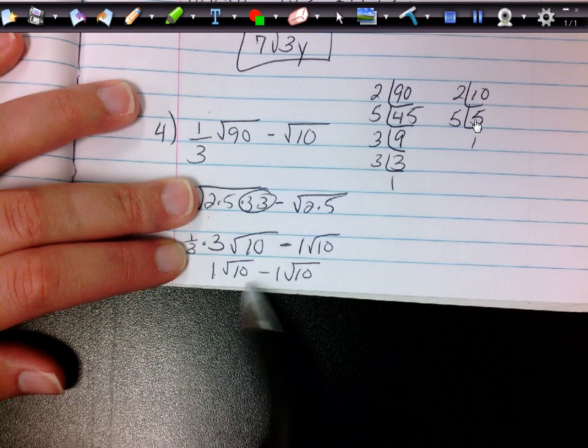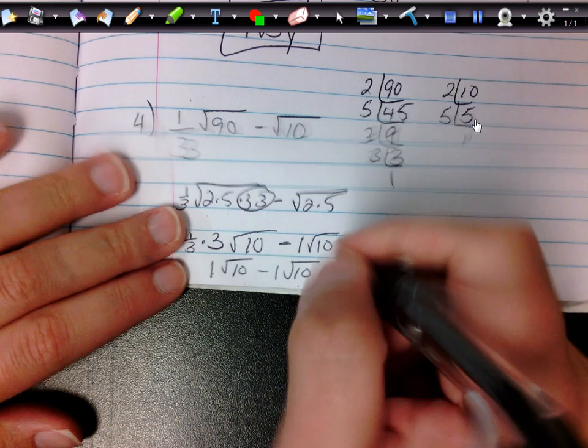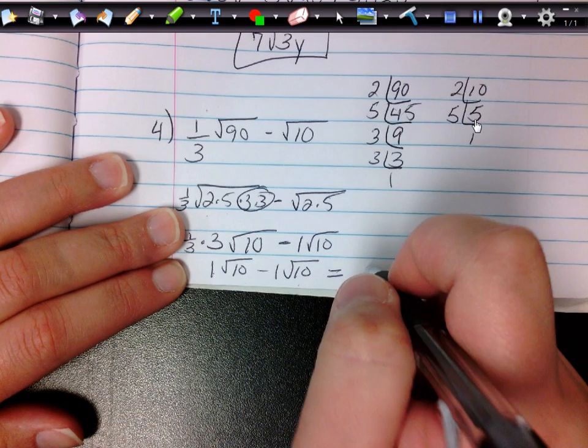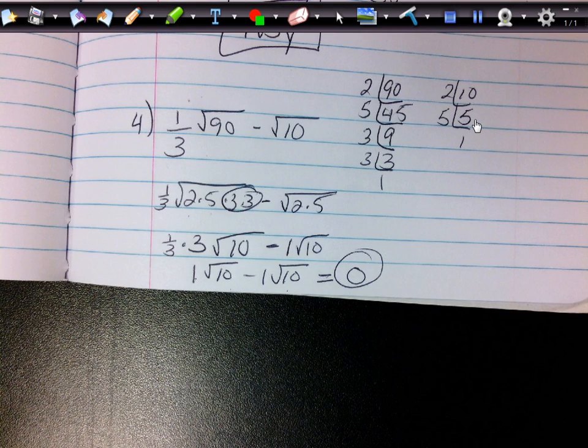So since they're both square roots of 10, I can put them together. And when I say 1 minus 1, I get 0. So this entire thing simplifies down to 0. Please make sure that you have everything written down for number 4 before you move on.